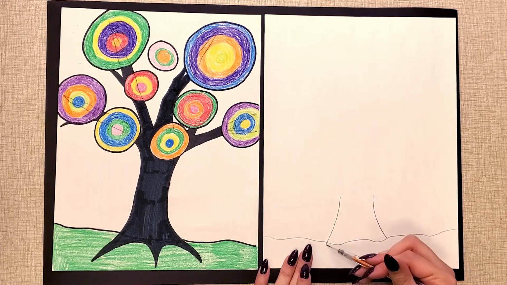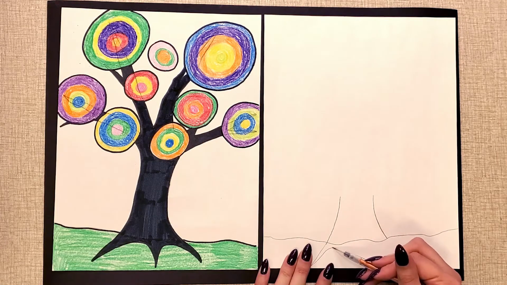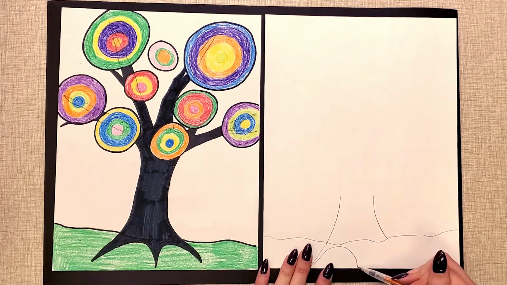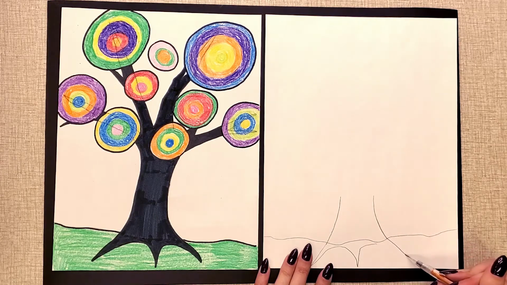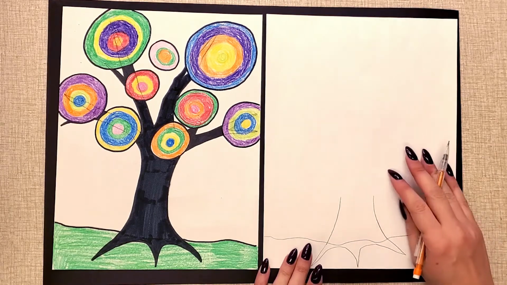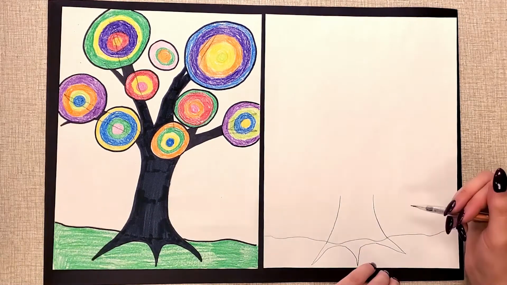And then we're going to make the roots. So we're going to let this go a little longer and then have a point, and then it kind of curves over and we'll make another point here. And then this one can make a point too. If you're struggling with the roots, then don't include them. Just have the bottom be straight, that's fine too.